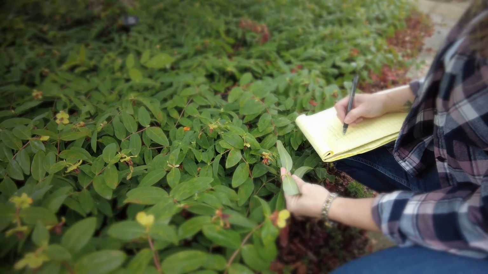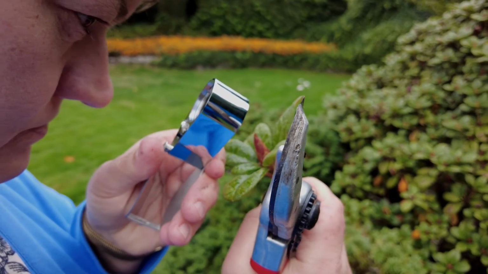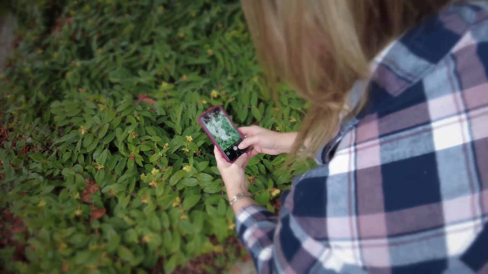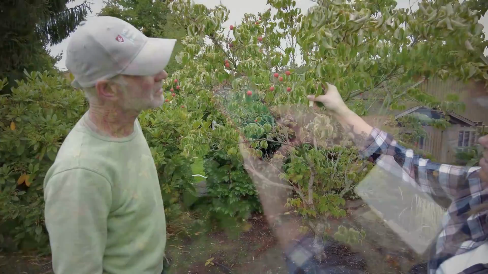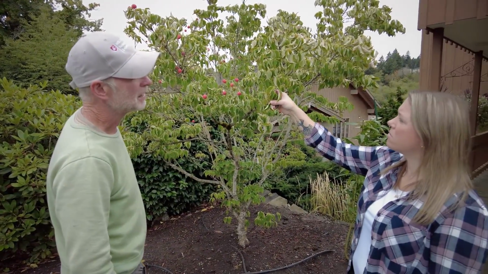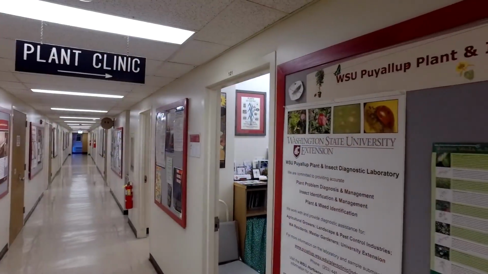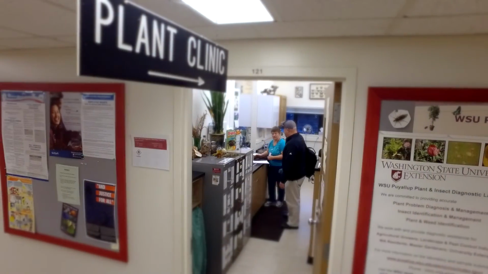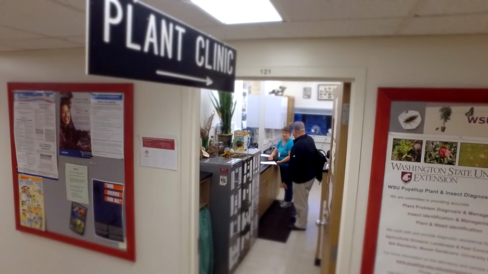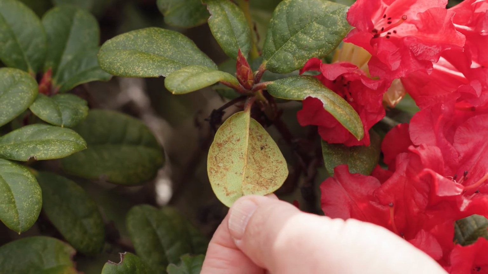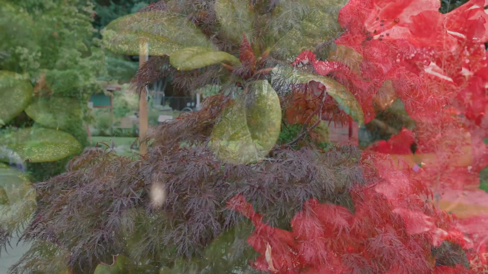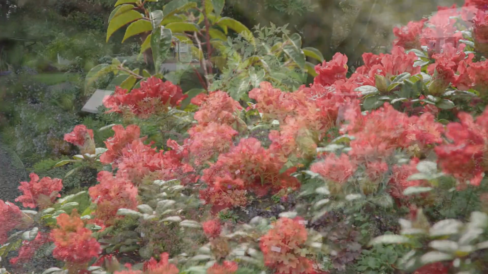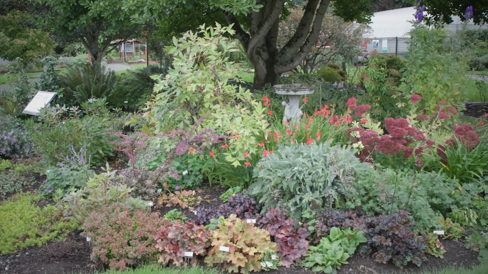Diagnosis may seem daunting, but rest assured, you have the skills to do this. The things that you learn on your job, the tools that you take to work, the relationships you make with your colleagues and other specialists. You could come to the diagnostic lab. WSU Puyallup or WSU Pullman is willing to help you. I hope that when you're faced with a problem, you have some happy adventures in getting to a diagnosis, because the key is going to be a landscape that is beautiful, that is useful, and doesn't spend a lot of our time working on plant problems.